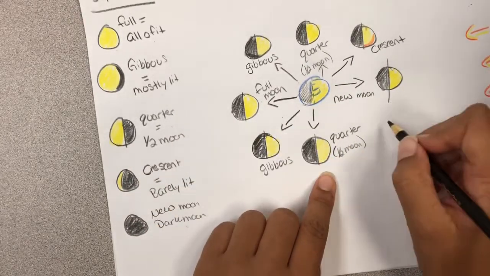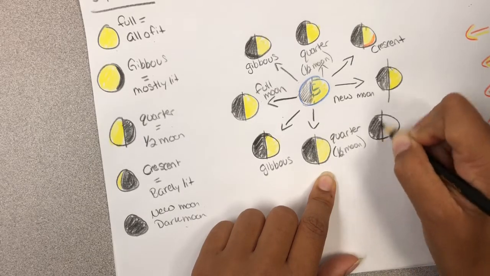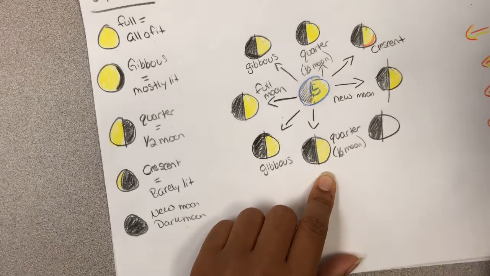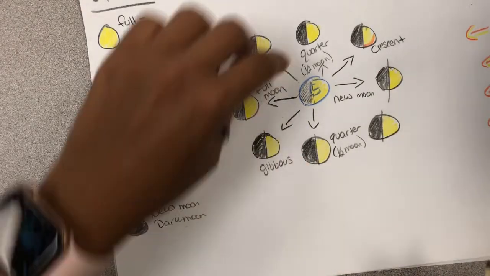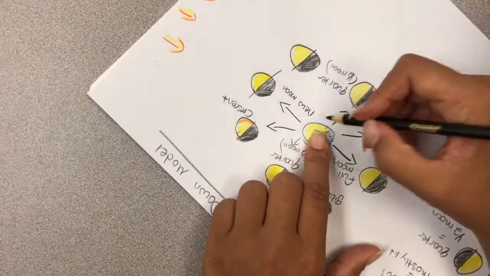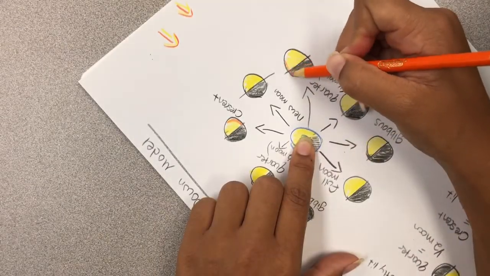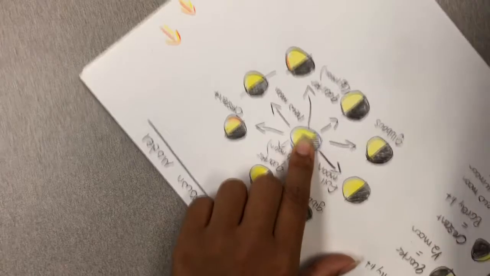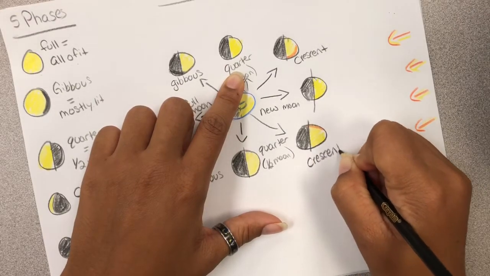And then in between these two, we have another moon. We're going to stay consistent. This half is dark. This half is light. From Earth's perspective looking out, we would be able to see a little bit of it. And again, we would have a crescent moon.